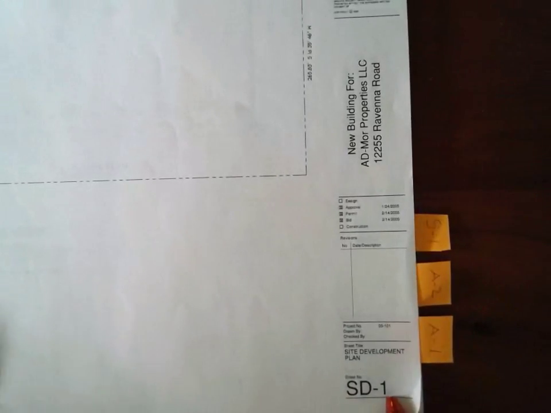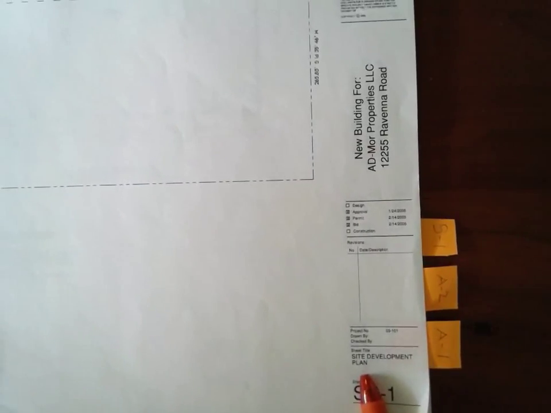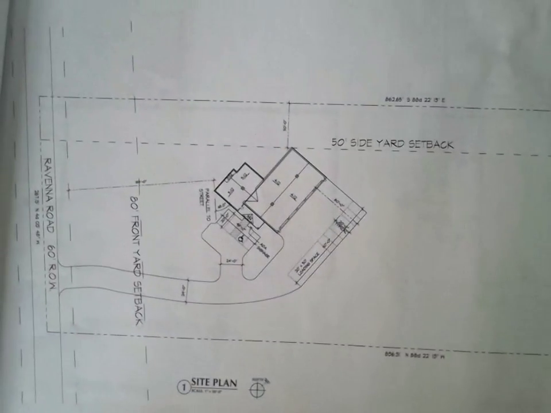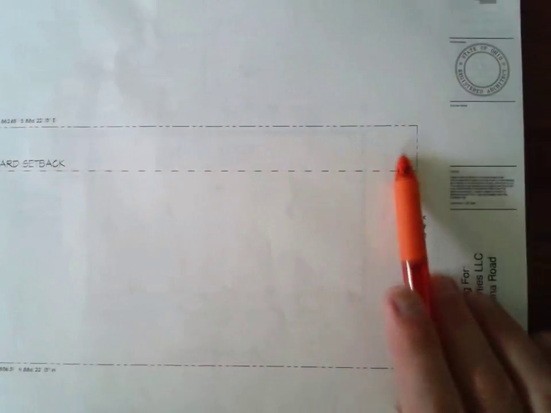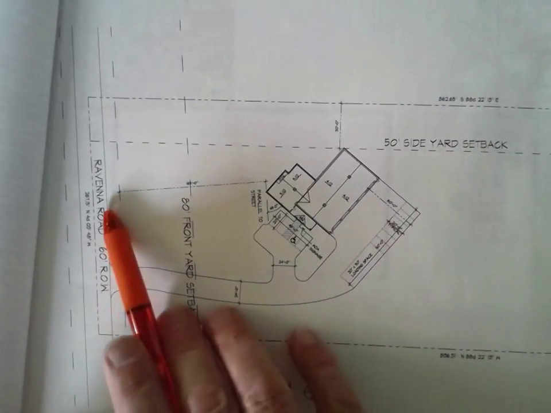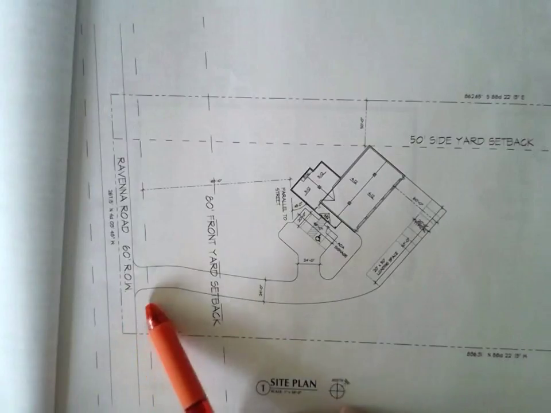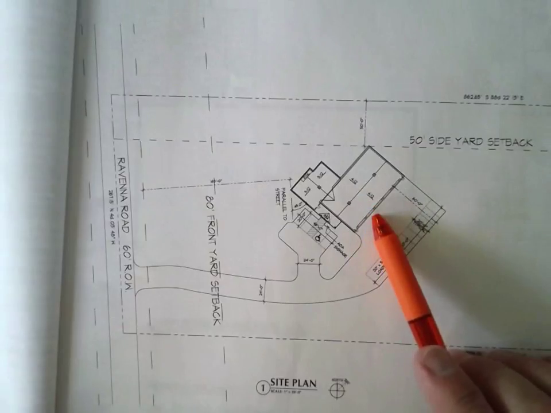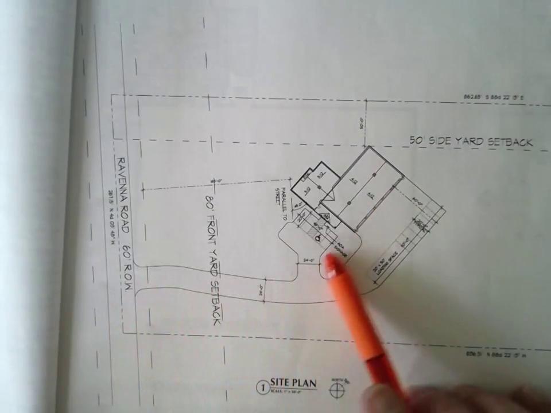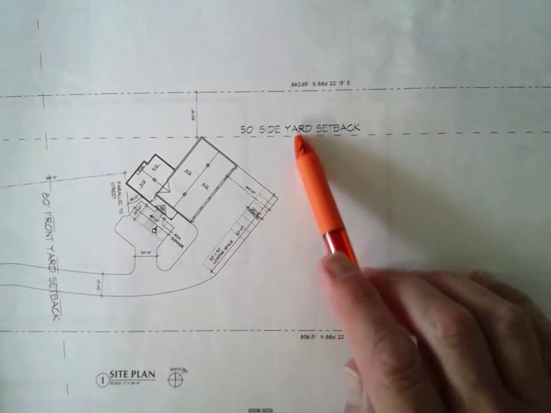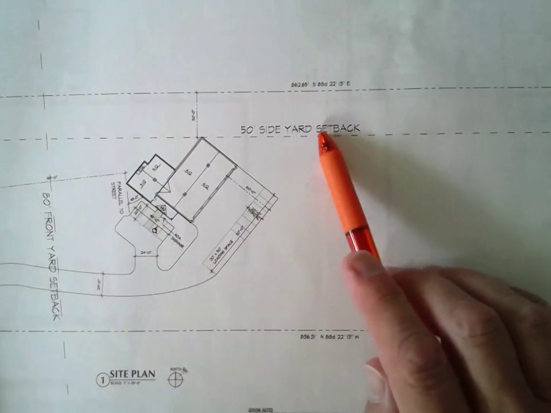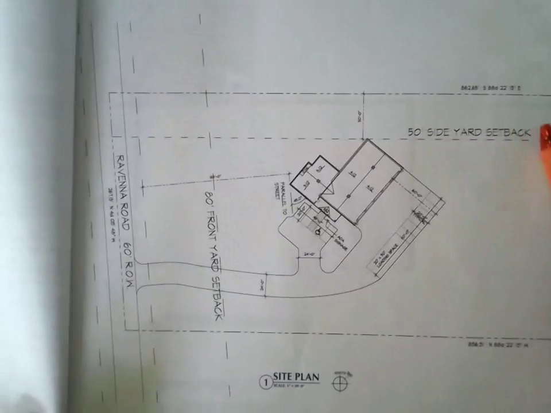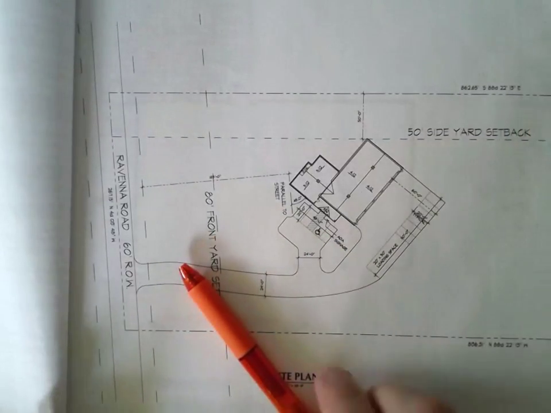The next sheet is sheet titled SD1, which is also prepared by the architect, and SD stands for site development. So this is basically a site plan which shows the property for the building. It shows the nearest road that the property adjoins for the building. It shows the position of the building on the property. It shows entrance into the building from the road, and it gives how far off the property lines the building has to be for what's referred to as a setback that is required by zoning codes.